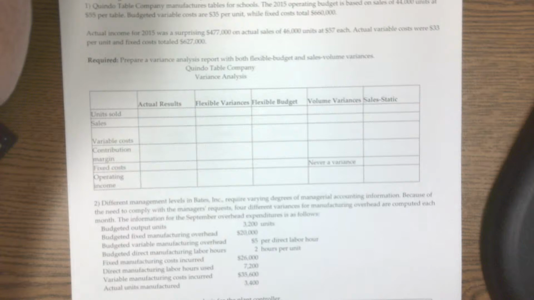Actual income for 2015 was a surprising $477,000 on actual sales of 46,000 units at $57 a piece. Actual variable costs were $33 per unit, and fixed costs were $627,000. Prepare a variance analysis report with both flexible and sales volume budgets.